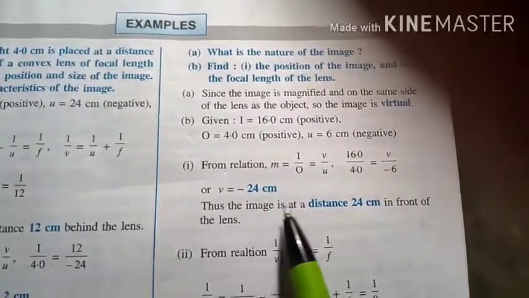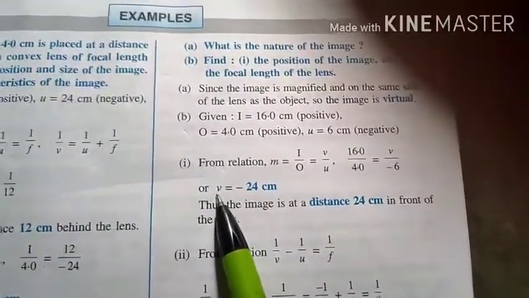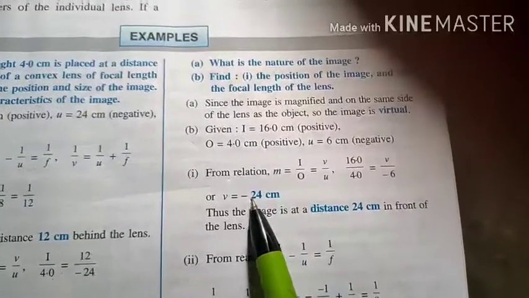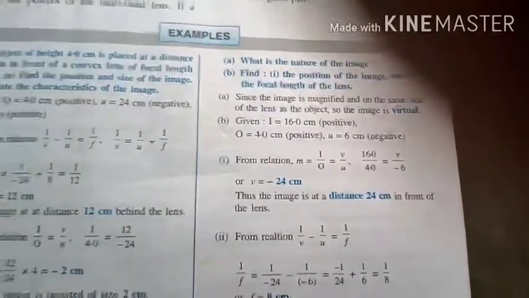That means the image is formed towards the left only, in front of the lens. V is 24 centimeter in front of the lens. V is the position of the image. V negative means it is formed in front of the lens, towards the left of the lens.